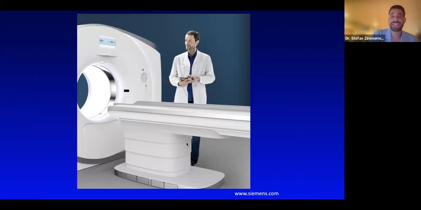Here's what the thing looks like. Again, it looks a lot like the PET CT. It's just this sort of donut shaped thing. And you lie down on this board and you go in and it takes pictures.